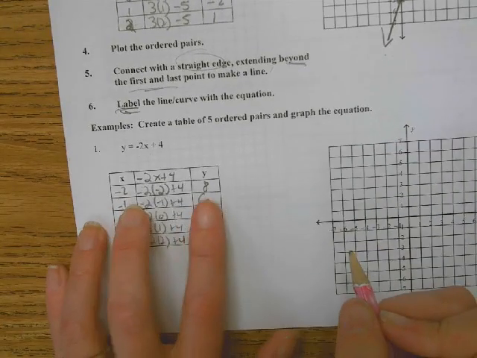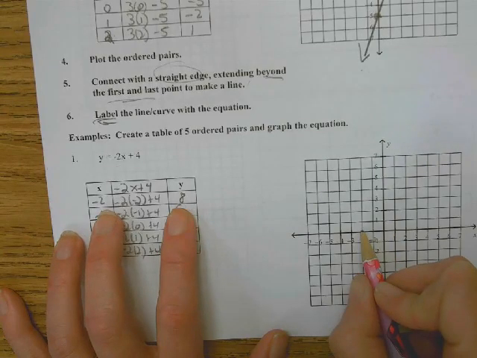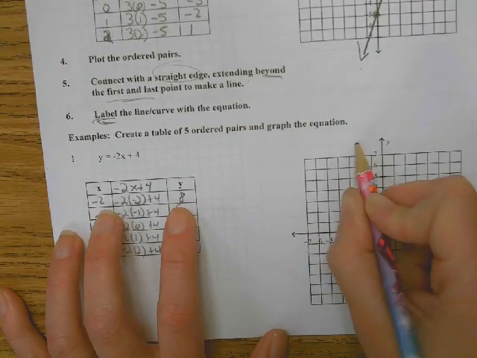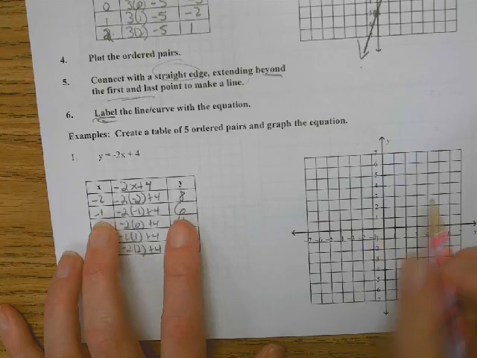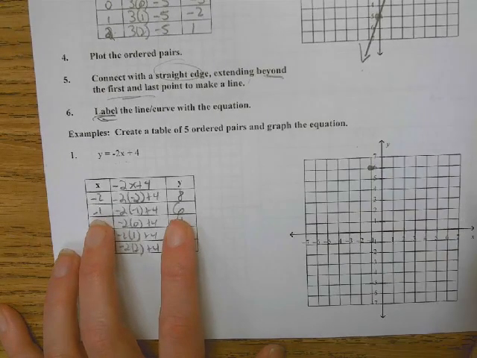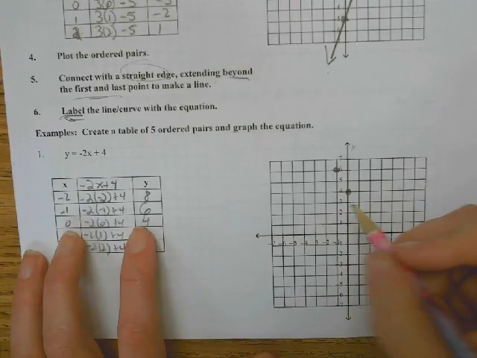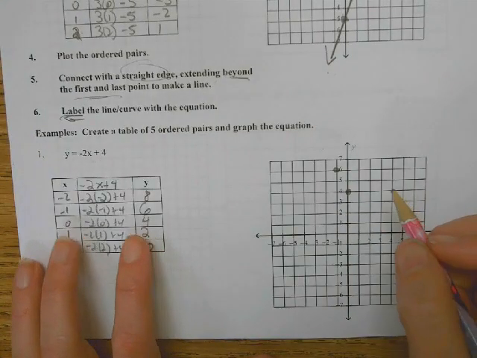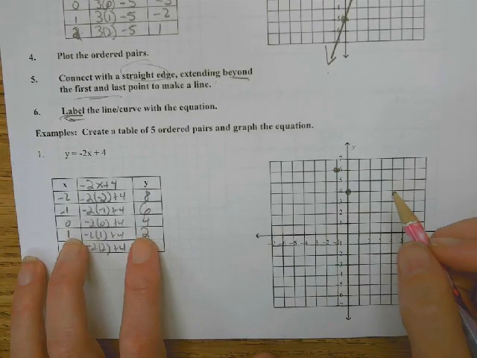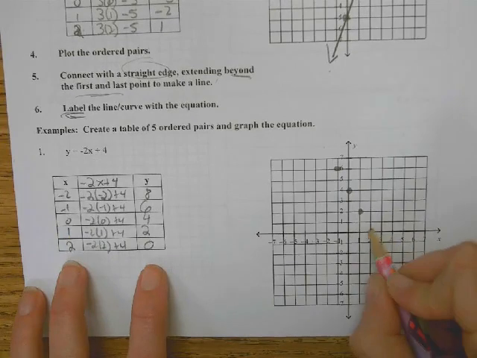So then I plot negative 2, 8. Negative 2 on the x, 8 on the y. Oh, off my graph. Negative 1, 6. 0, 4. So I'm using my graphing skills from my last couple units and from 7th grade. 1, 2. 2, 0.